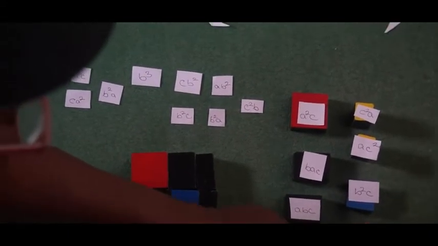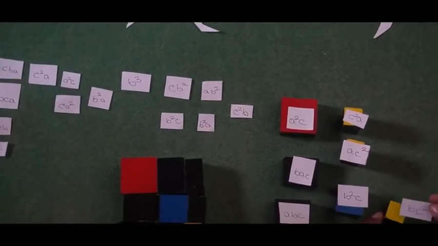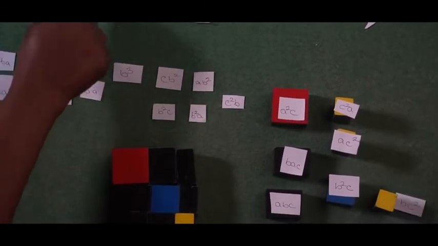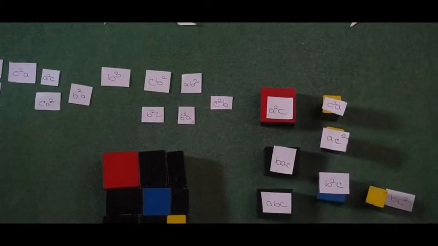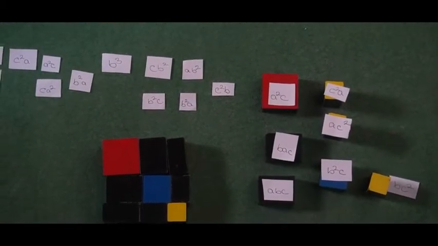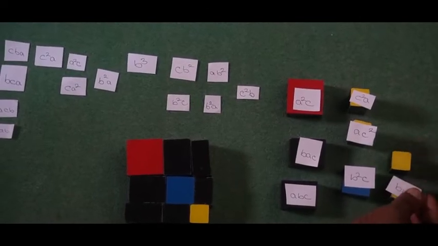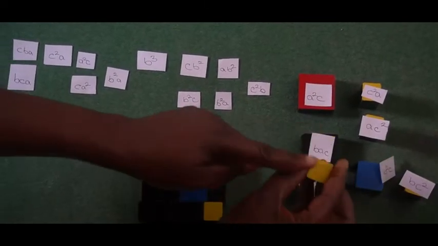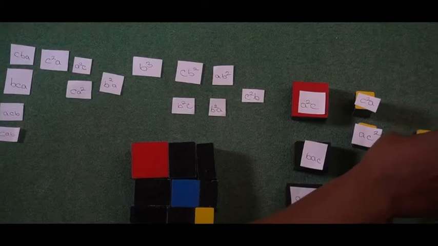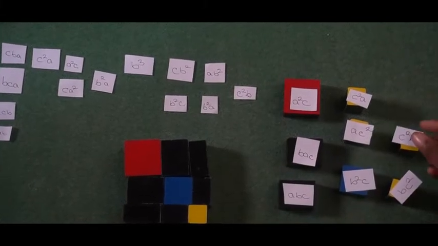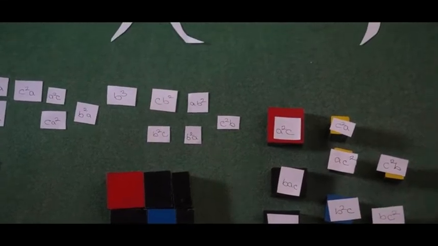Yes, C, height of B. CB times C, C squared B. Get the present. Yes, C squared, height of B. And C squared times C, C cubed.